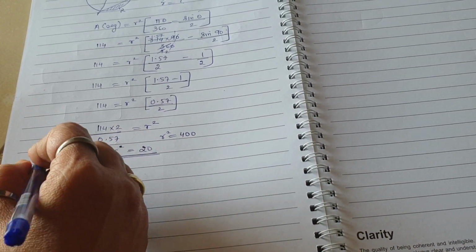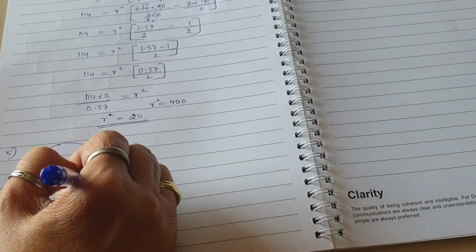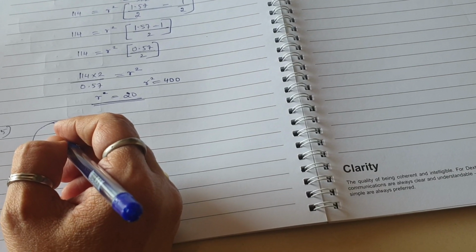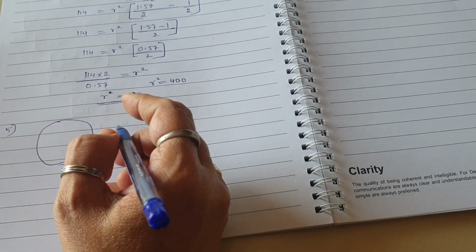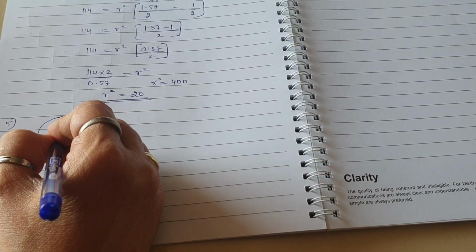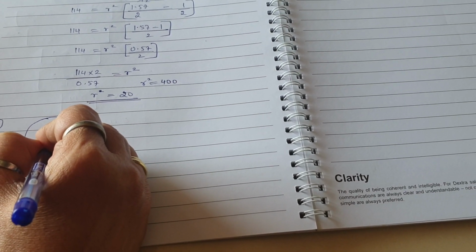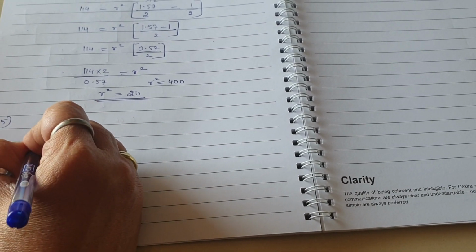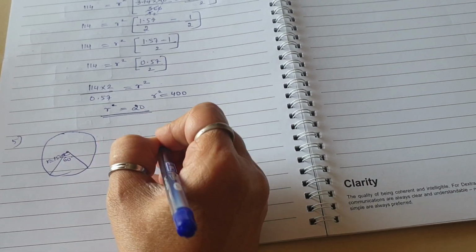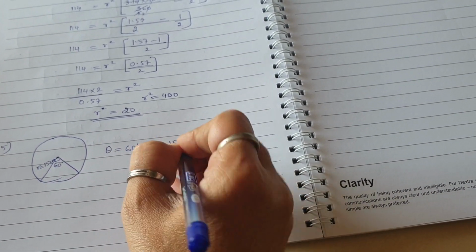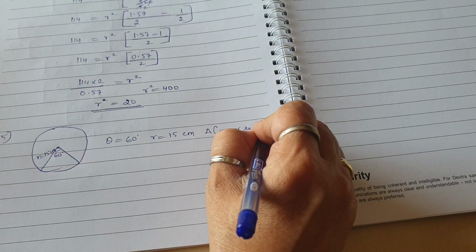Now we move on to the fifth sum, in which they have given us a chord PQ of a circle with radius 15, which subtends an angle of 60 at the center of the circle. Find the area of the minor as well as the major segment. Now here I'm just going to draw the figure and give it to you, and I want you to do the sum. Here the measure of the central angle is 60 degrees. The radius of the circle is 15 centimeters. So your theta is 60 degrees. You have to find the area of the minor segment. In short, it is this segment only.